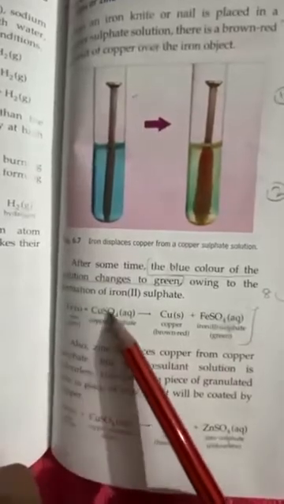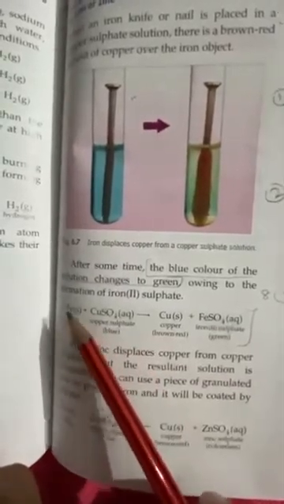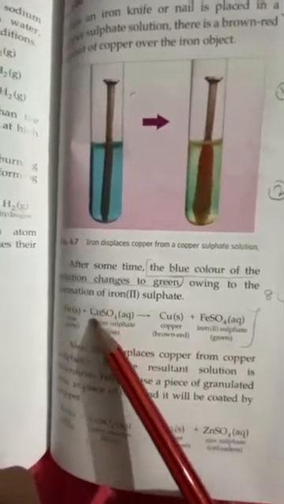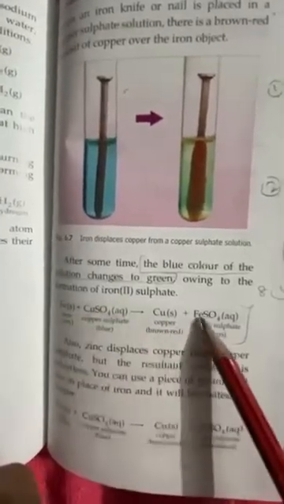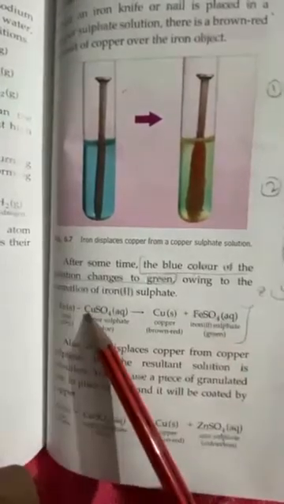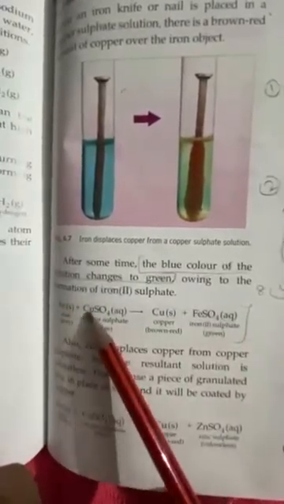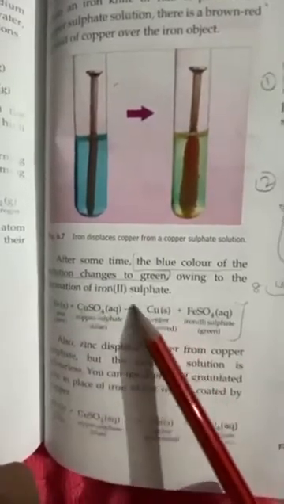Also you can see that there is a rust type layer. When iron reacts with copper sulfate, iron being more reactive, it displaces copper from its compound and comes in place of copper. It will become iron sulfate and copper is displaced. The blue solution is of copper sulfate and the green solution is of iron sulfate, and this is copper which sticks to the iron. These types of reaction are known as displacement reaction.